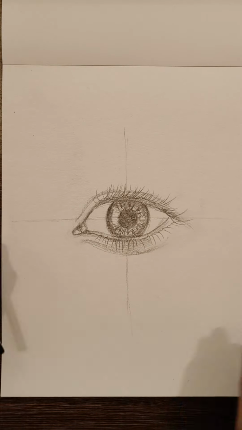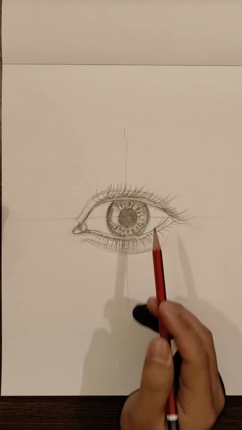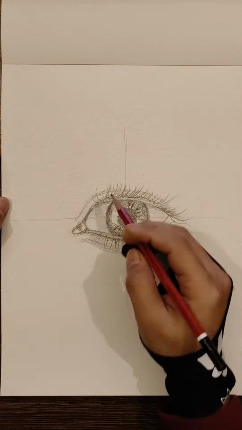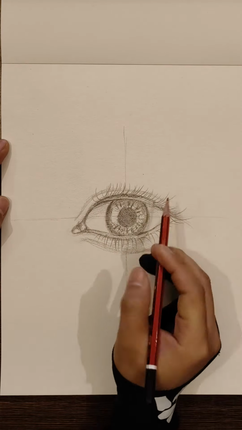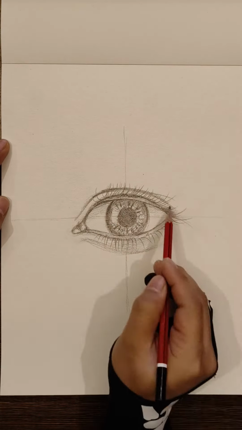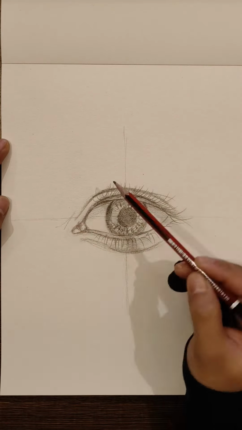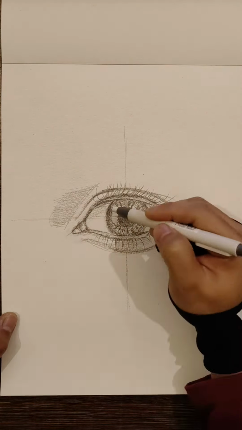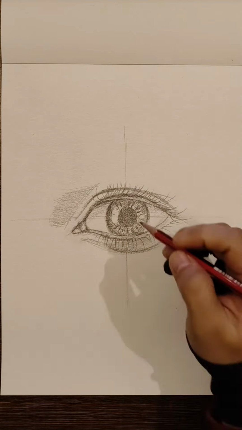Step 5. Add the sclera, the white part. The sclera is the white part of the eye. Make sure that the sclera is clearly visible around the iris, but there's no need to draw a hard line around it. Be mindful of shading and highlighting areas of the sclera. It's not pure white, especially in realistic drawings.